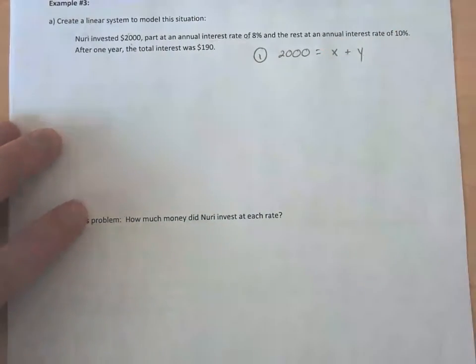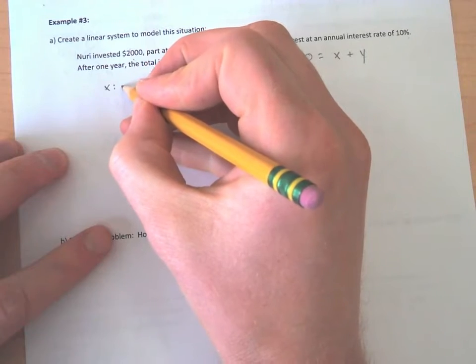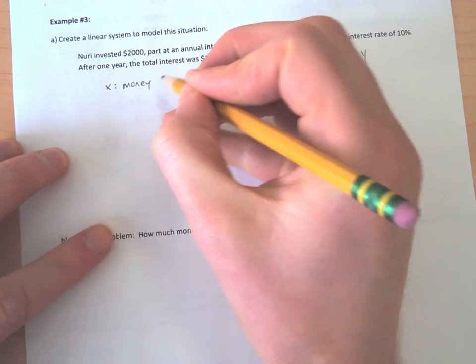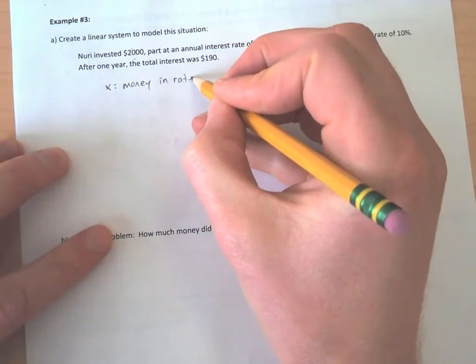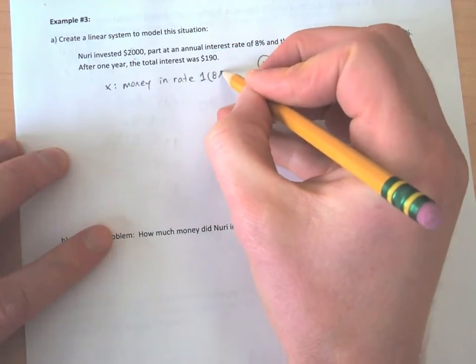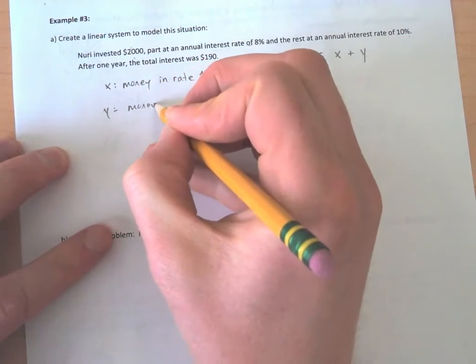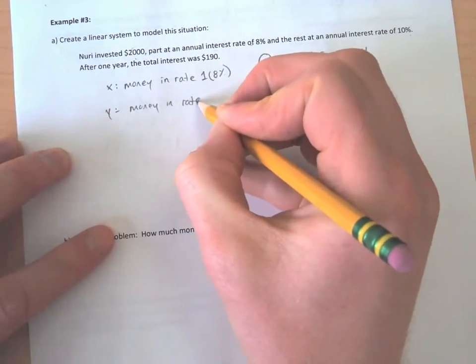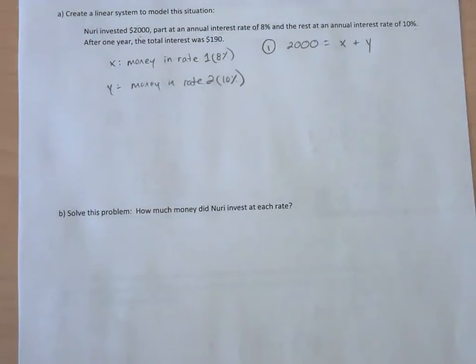So that's one equation that I can come up with. So I'll denote x as money in rate 1, the 8% one, and y as money in rate 2, the 10% one. So now I have one equation.